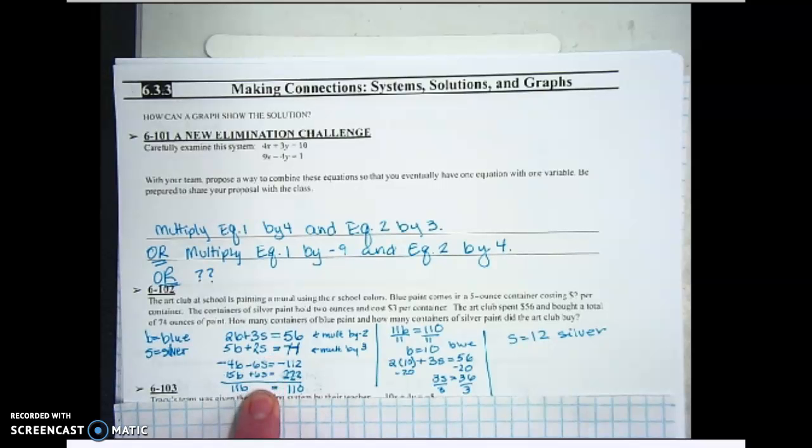My s's will eliminate, and I'm going to combine everything that's left. So negative 4b plus 15b is 11b, and negative 112 plus 222 is 110. So I divide both sides by 11, and that tells me I have 10 blue containers. And I just need to figure out my silver.